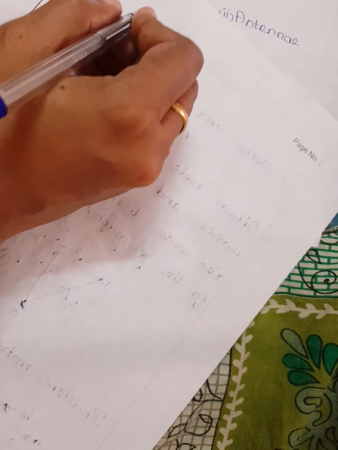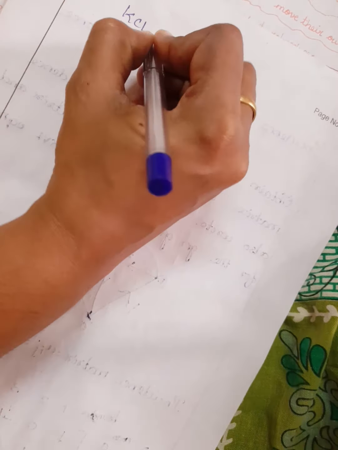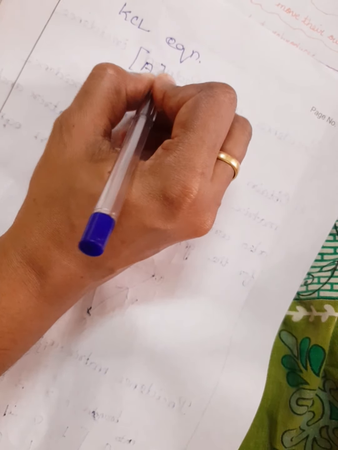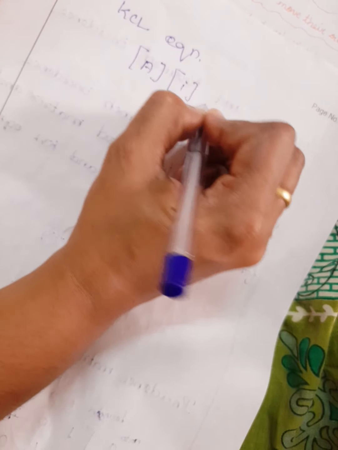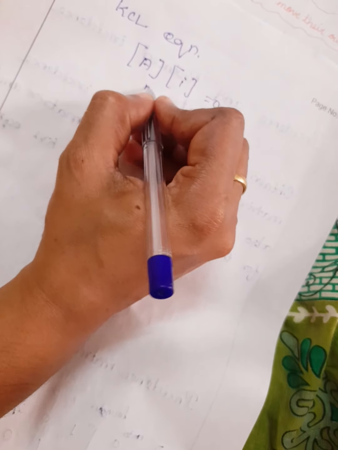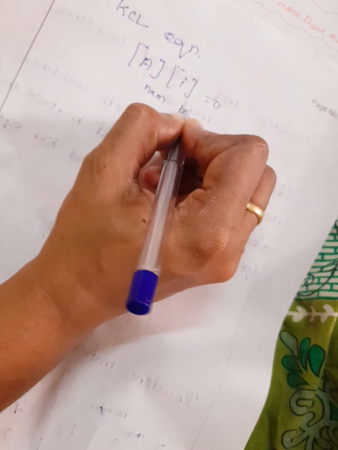Okay, so this is the reduced incident matrix, and next you want to write the KCL and KVL equation. So how can you write the KCL equation? Kirchhoff's current law equation: the incident matrix into the current is equal to 0. Okay, so the incident matrix is N cross M and the current is B cross 1.